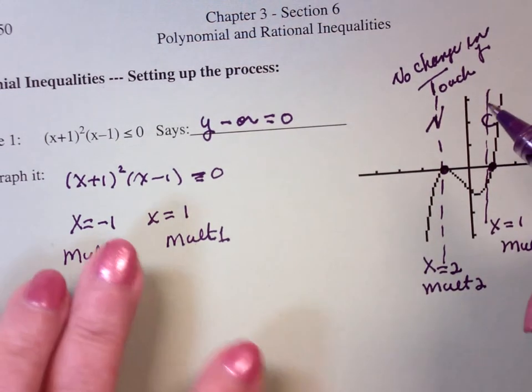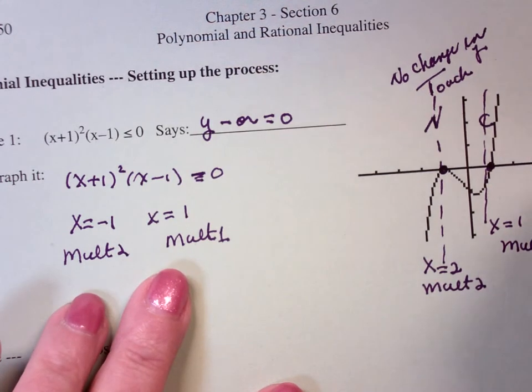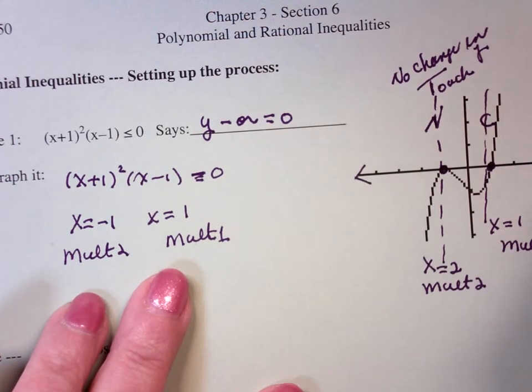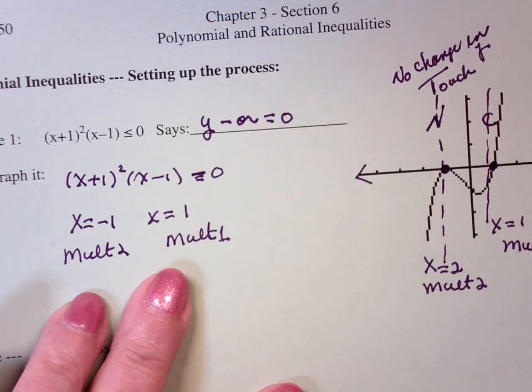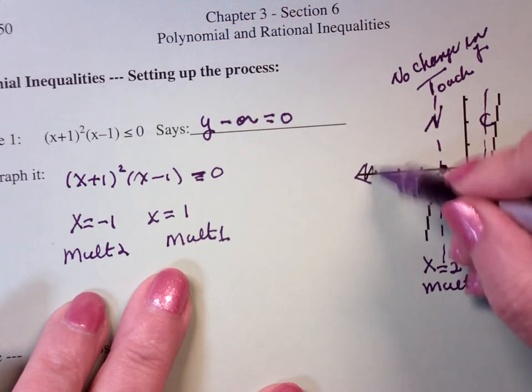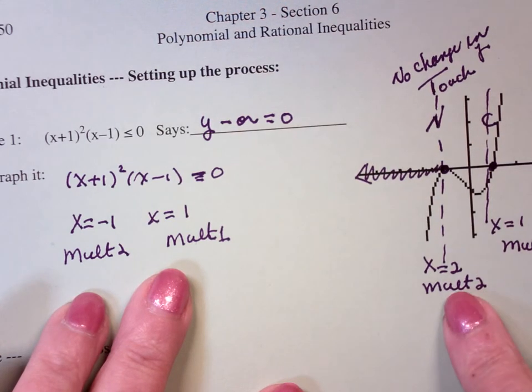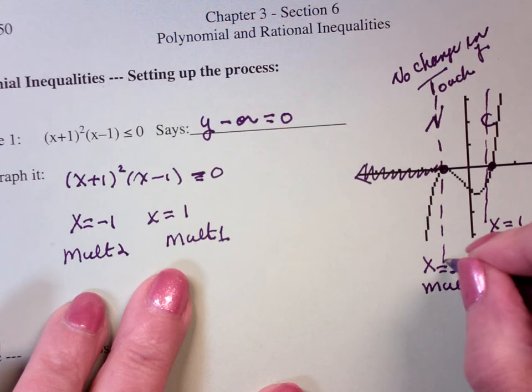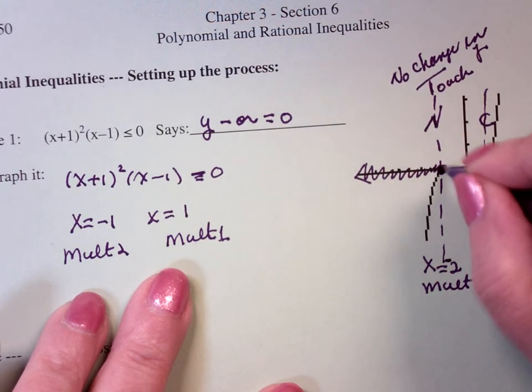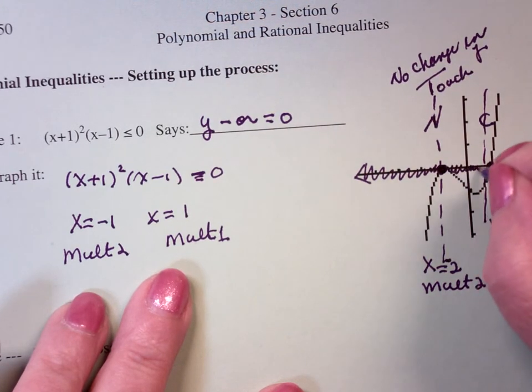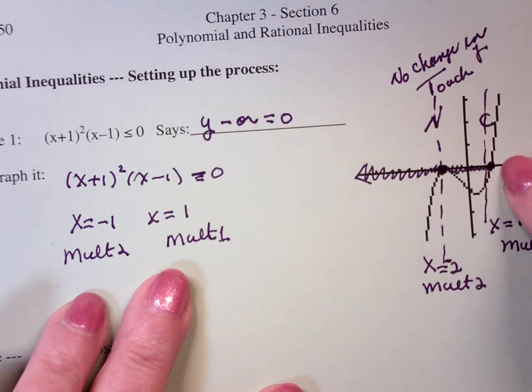And I want to know where it was negative. If I just had the number line, namely the x-axis, I noticed that y is negative from -infinity to -2. And because this is a solid dot, it continues on until +1.